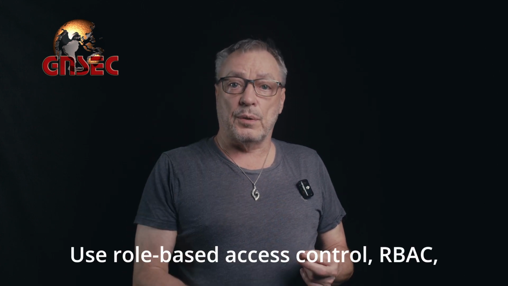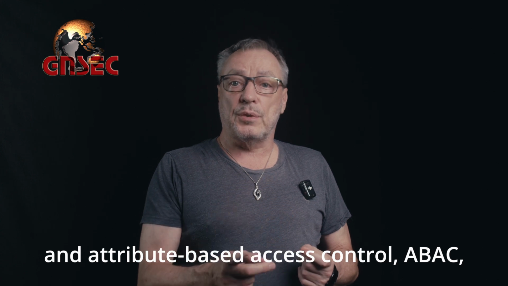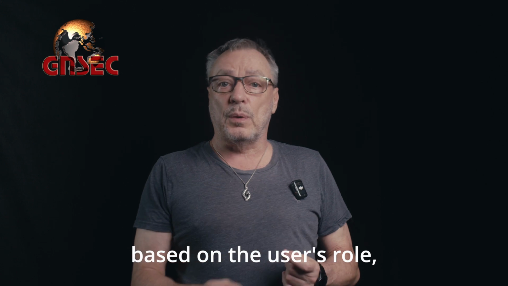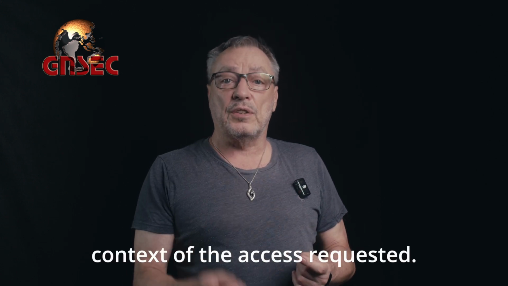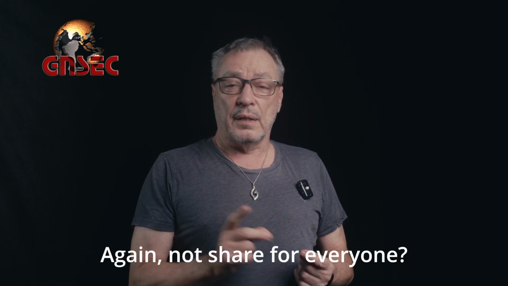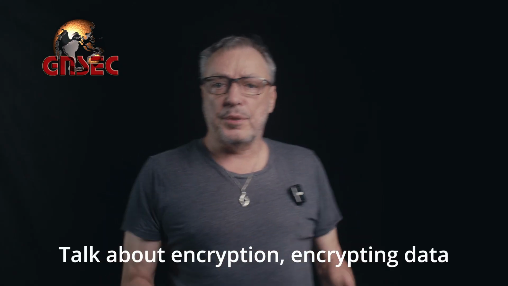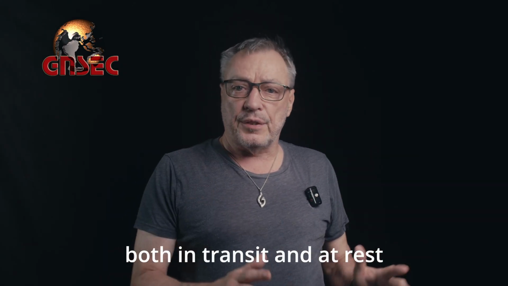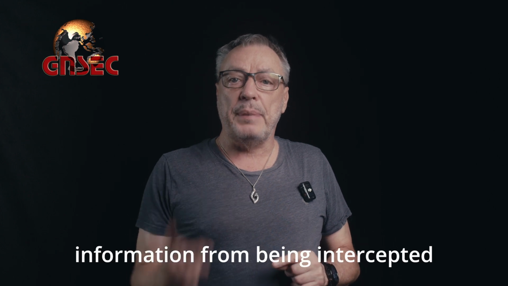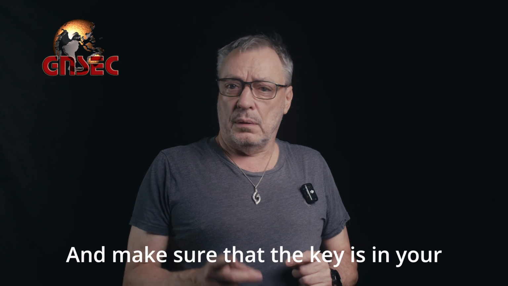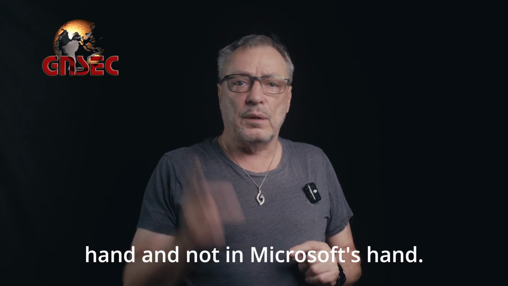Access control. Use role-based access control, RBAC, and attribute-based access control, ABAC, to enforce policies that grant access based on the user's role, the sensitivity of the data, and the context of the access requested. This is so important. Again, not share for everyone, only need to know. Talk about encryption, encrypting data both in transit and at rest to protect sensitive information from being intercepted or accessed by unauthorized parties. And make sure that the key is in your hand and not in Microsoft's hand.